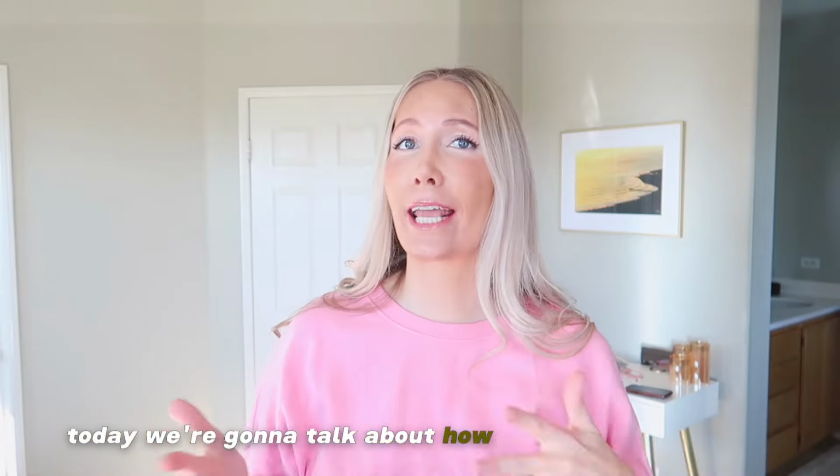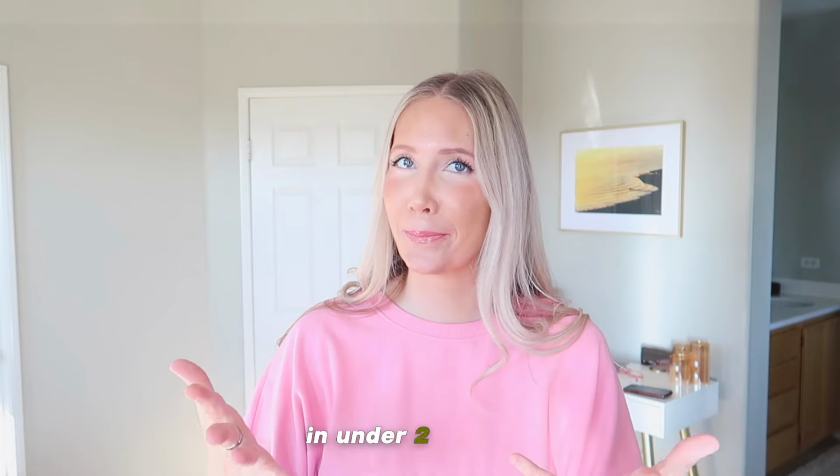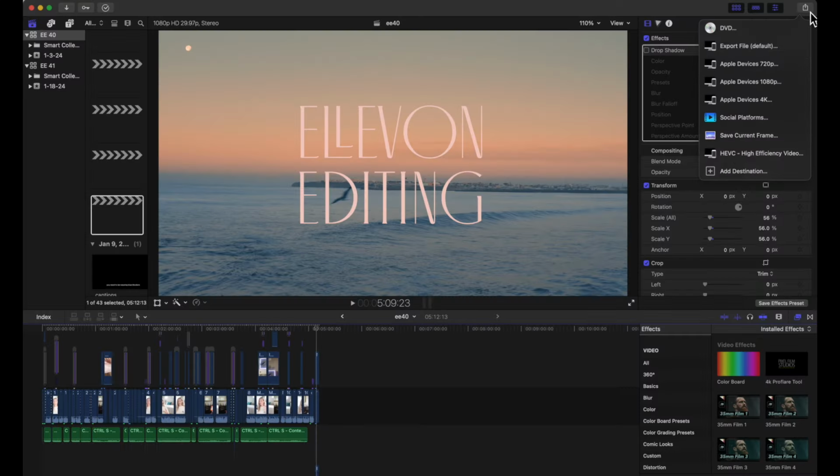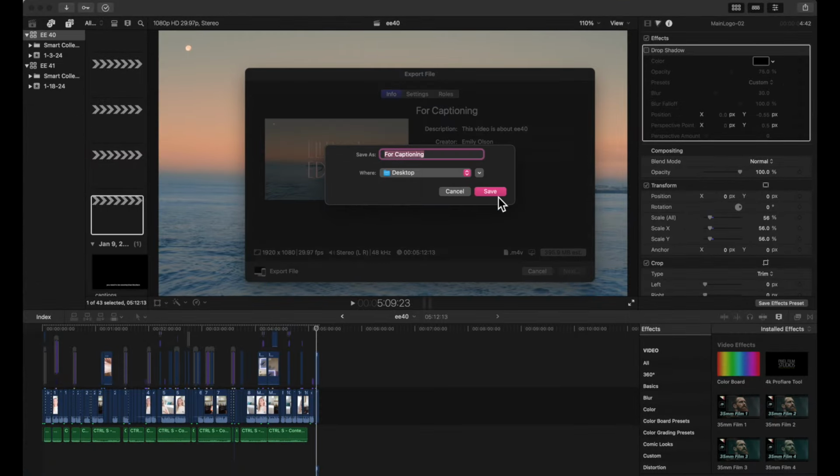Today we're going to talk about how to caption your videos automatically in Final Cut Pro and for free, and I want to challenge myself and see if I can explain this to you guys in under 2 minutes, so let's just get going. The first thing you want to do is export your video from Final Cut Pro that you want captioned. Just name it for captioning or something like that. Save it to your desktop.